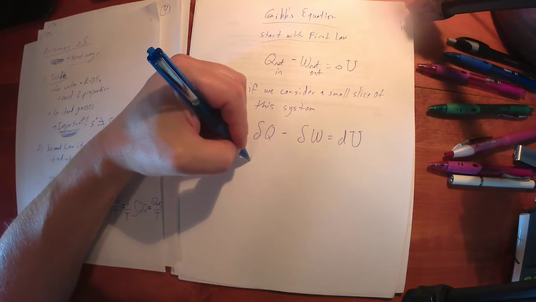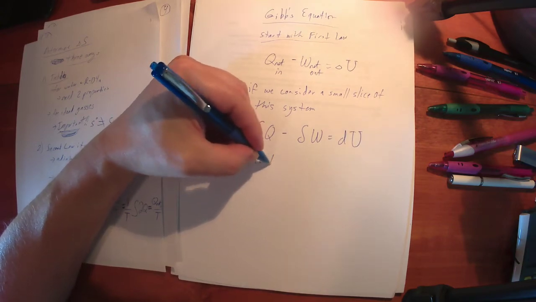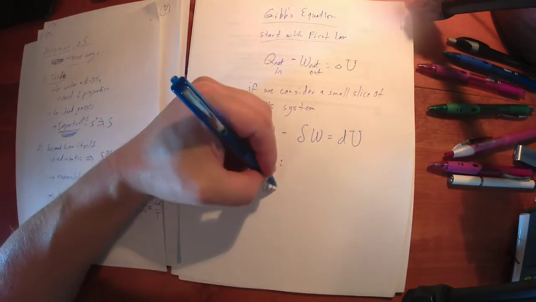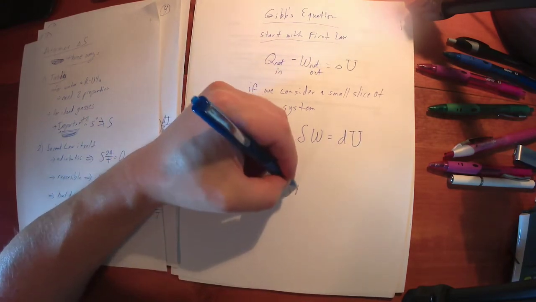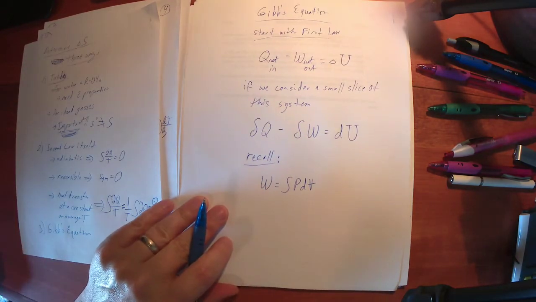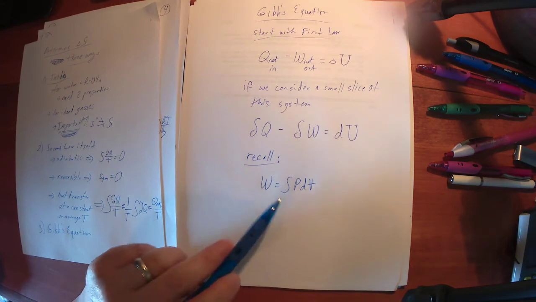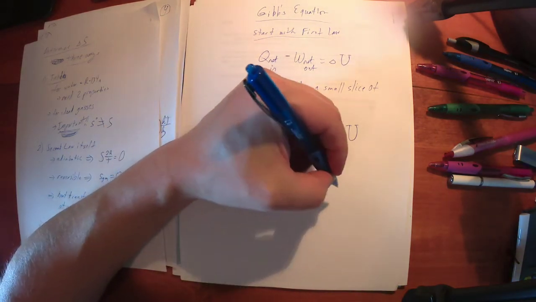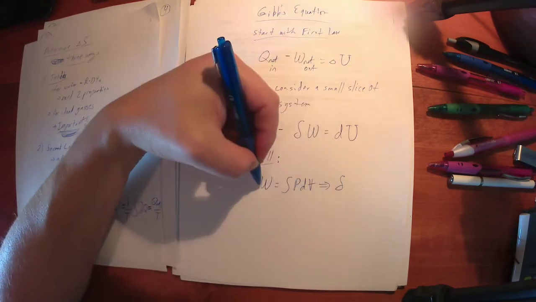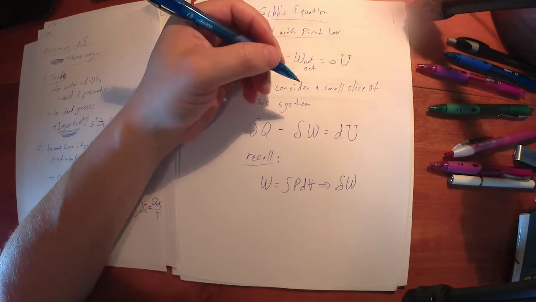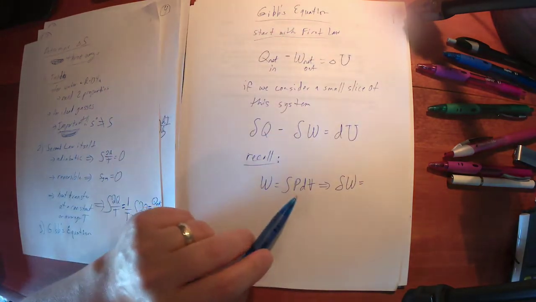Now, recall that the work is equal to the integral of pressure with respect to volume. Right? For boundary work, the work is equal to the integral of P dV. And so what that means is that if I look at a tiny little slice of this work, a differential amount of this work, that's equal to the derivative of this.